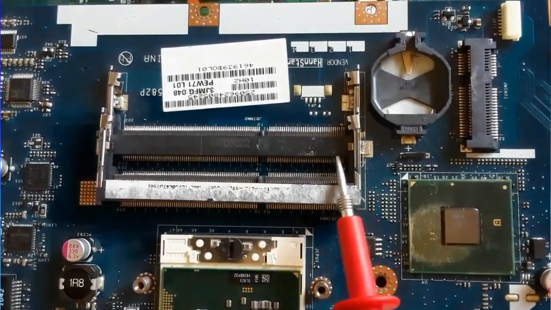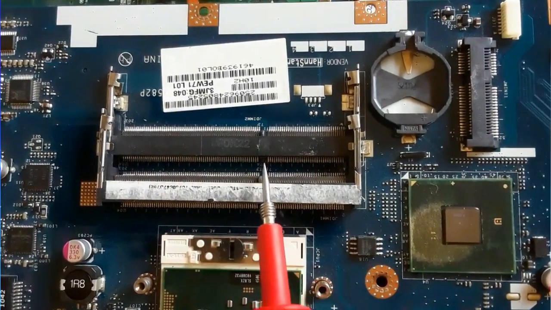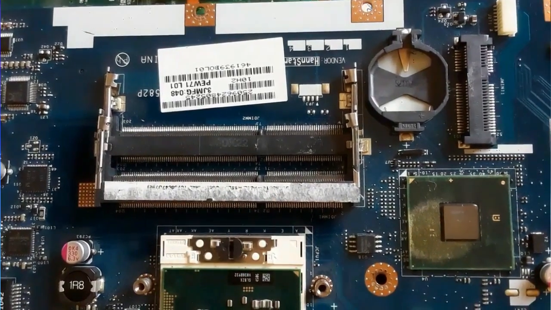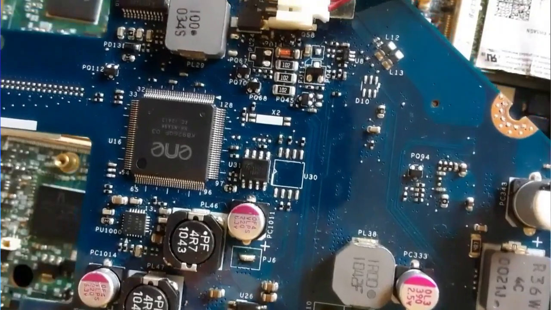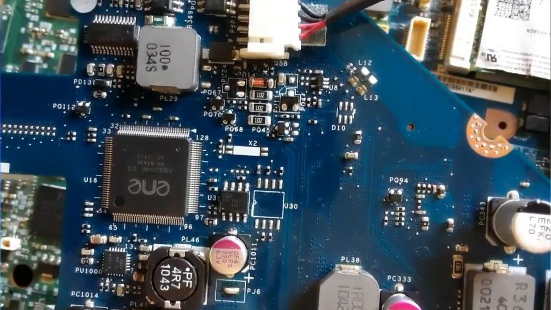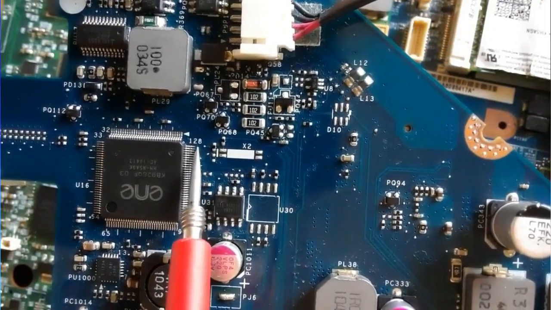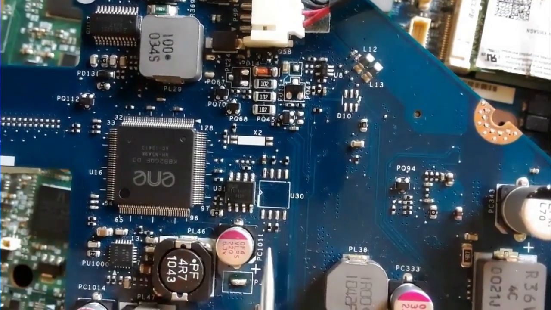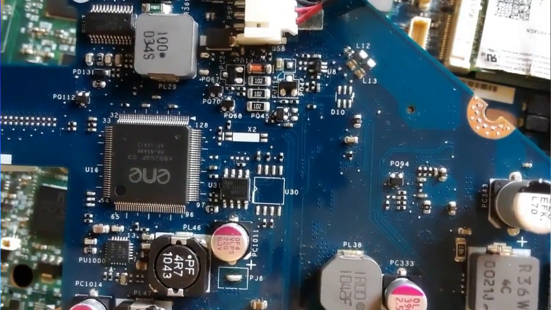This is the RAM, the random access memory. This type of RAM is a DDR3. So this is the Super I/O. I will show you these components on mini motherboards in order to go deeper into understanding motherboards.